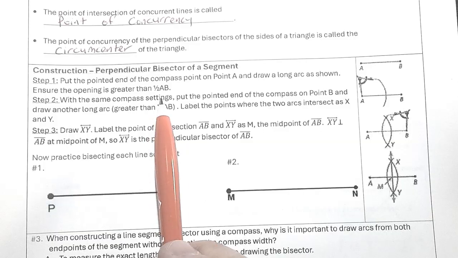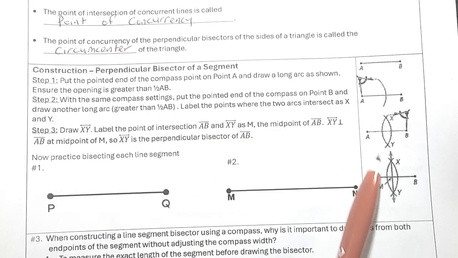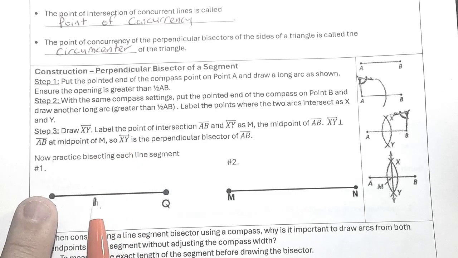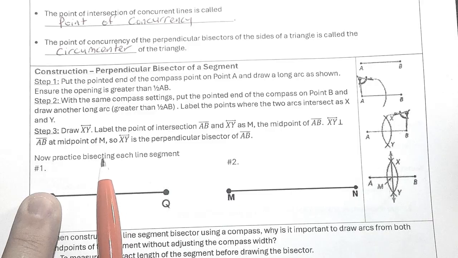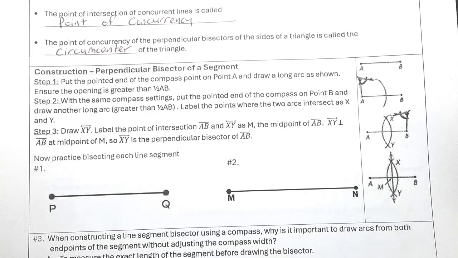All right, so with the same settings like it says here, you put the pointed end on B, draw it, and there you go. I would do that with the compass. I wanted to show you. Here we'll go a little bit more than halfway, but our arc would be like this. You would flip it over and do the same thing. It doesn't work with my finger, unfortunately.